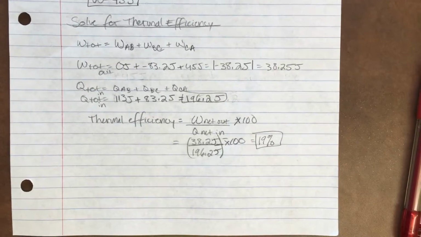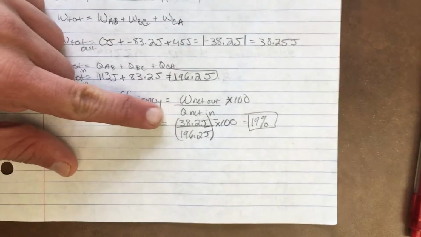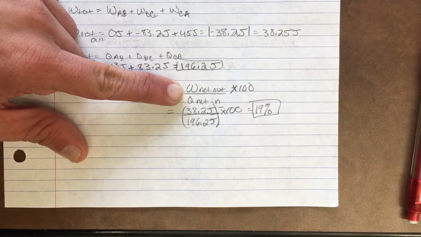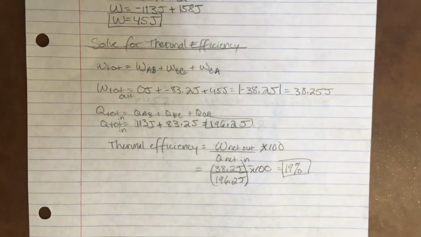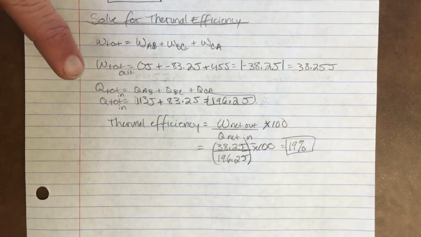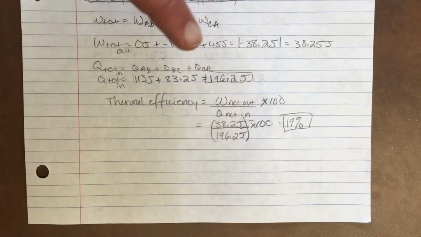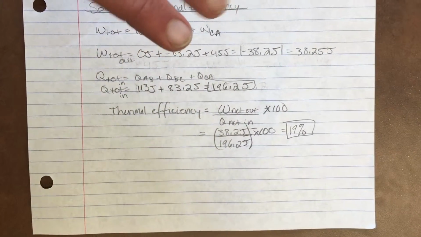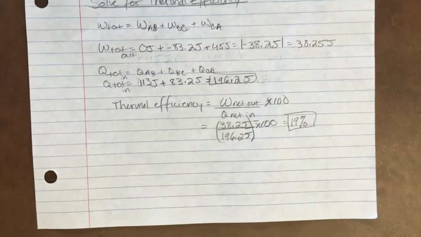The final step is to solve for thermal efficiency. Thermal efficiency is calculated by the net output of work over the net input of heat. The net output of work is simply the sum of all the works. The net input of heat is simply the sum of all the heat inputs. Using the obtained values, we input them into the equation for thermal efficiency and obtained a value of 19%.